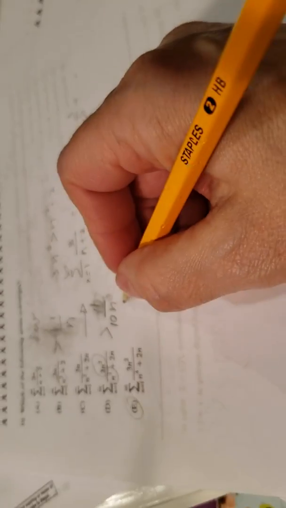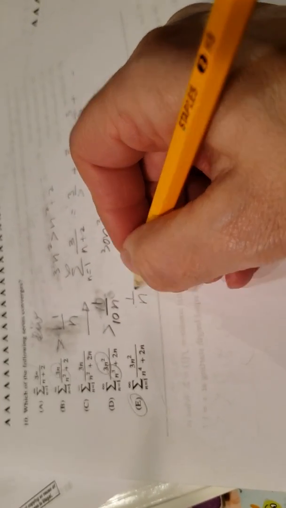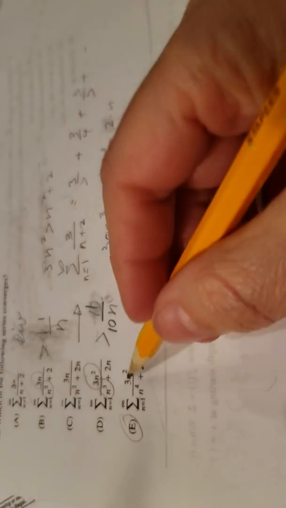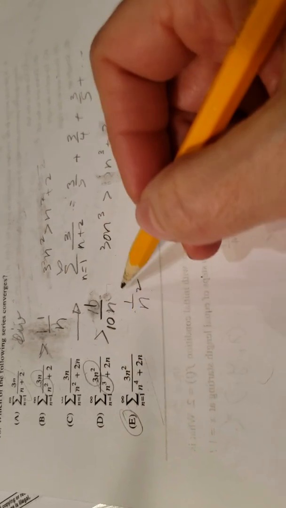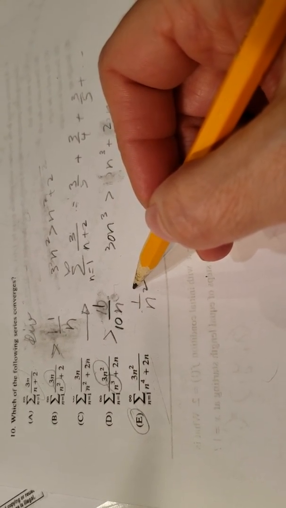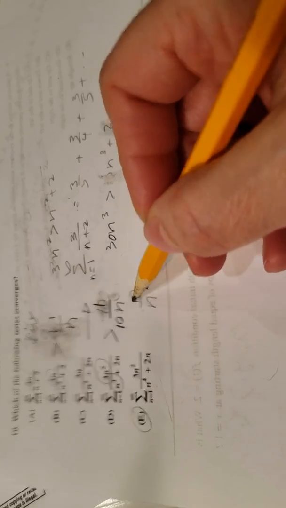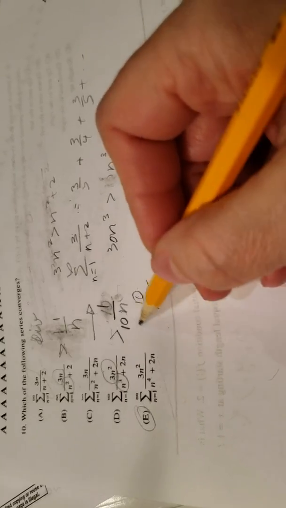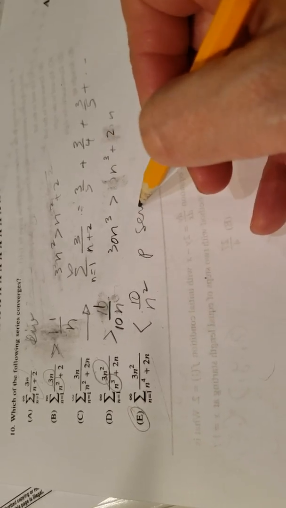And this converges because you can compare it to 1 over n squared, I guess, which is a P series, and 3n to the 4th, and this gives you n to the 4th. But we want this to be bigger, so you could do that. Okay, so P series converges since the power is greater than 1.